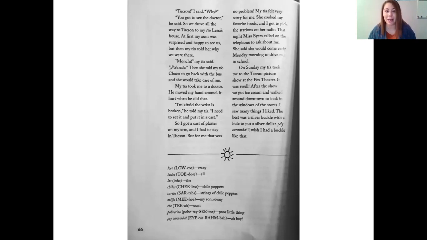That night, Miss Byers called on the telephone to ask about me. She said she would come early Monday morning to drive me to school. On Sunday, my tia took me to the Tarzan show at Fox Theater. It was swell. After the show, we got ice cream and walked around downtown to look in the windows of the stores. I saw many things I liked. The best was a silver buckle with a hole to put a silver dollar. Ay caramba! I wish I had a buckle like that.